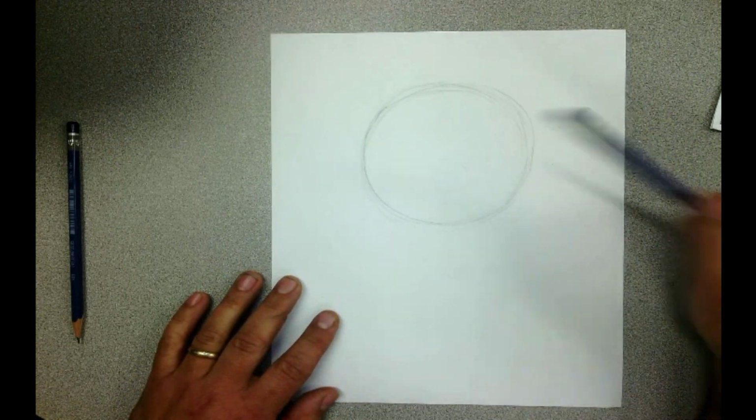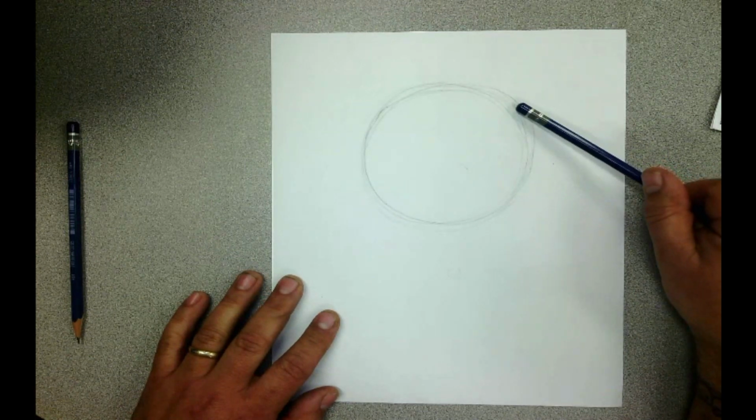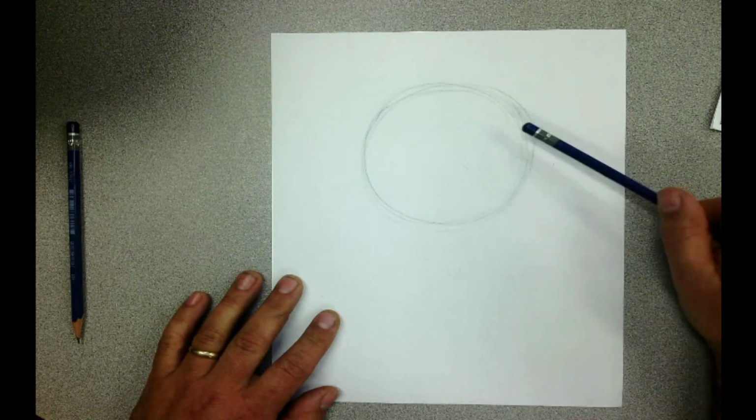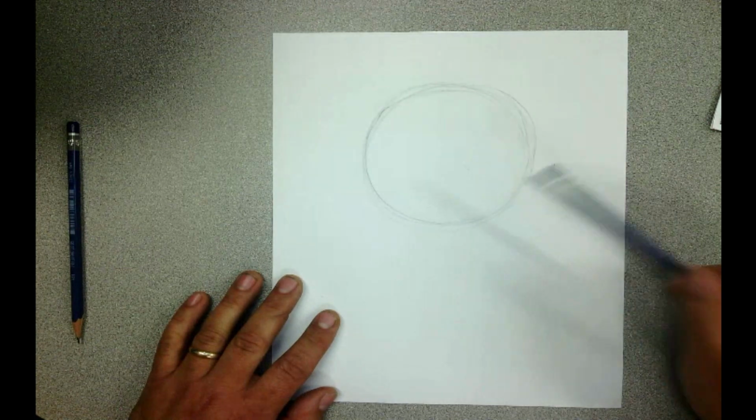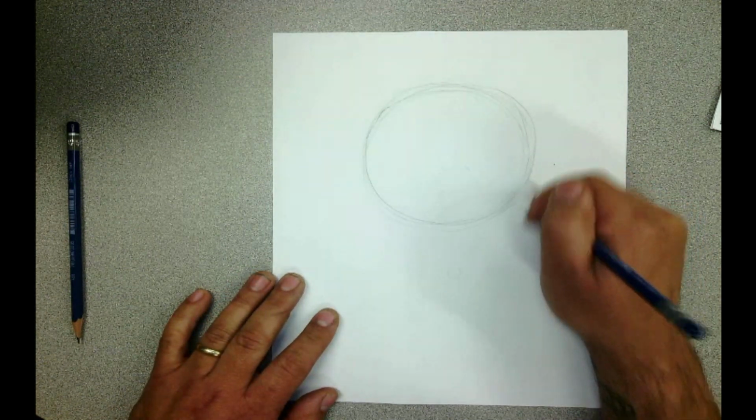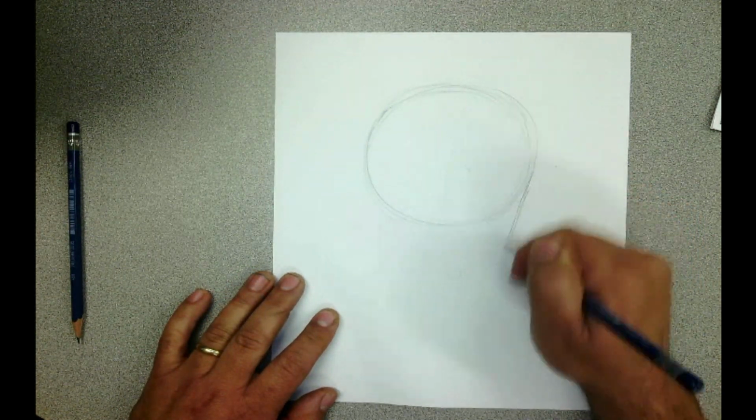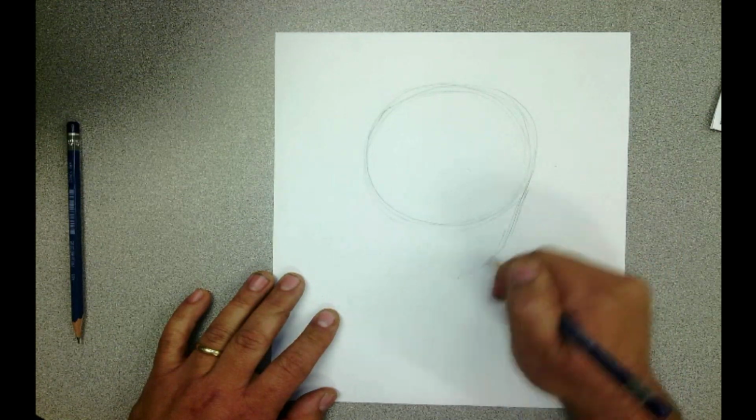So the initial line drawings, you're going to go in and trim those out. You're going to change them. The lines that you're drawing here are not going to be the lines that stay on your portrait at all. Allow yourself to be a little bit sketchy.